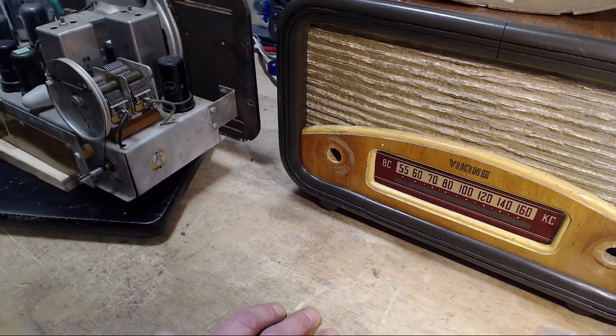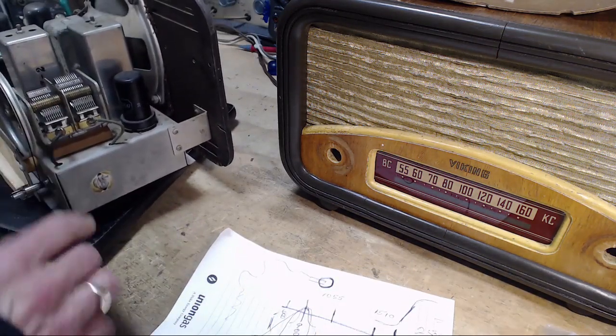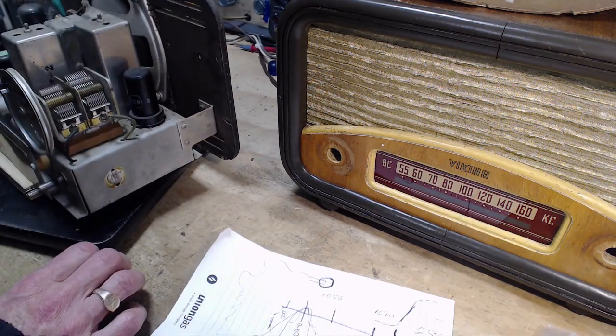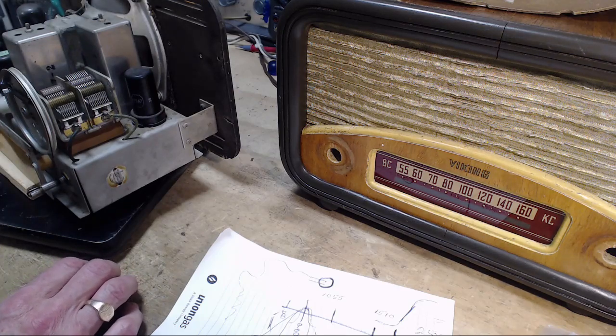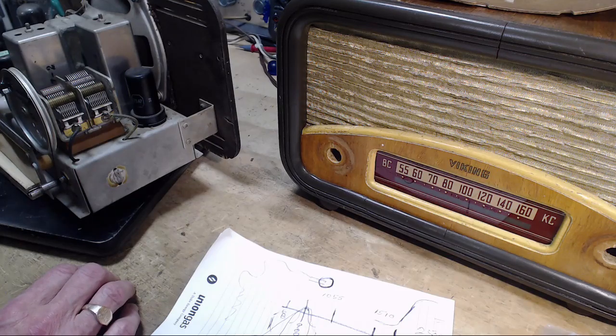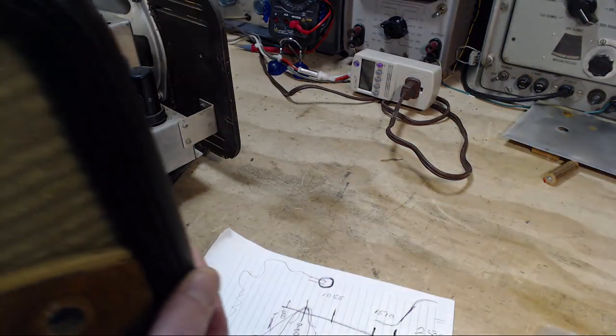Okay, let's throw that away. Let's follow that exact model. So we're gonna switch this guy on, get him warming up. What do we got going here? Okay, put the cabinet away here. That came out pretty good, eh?